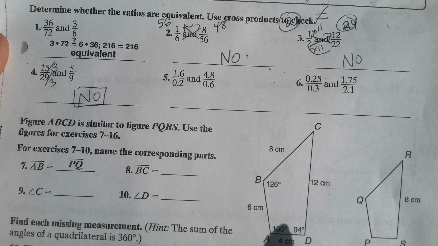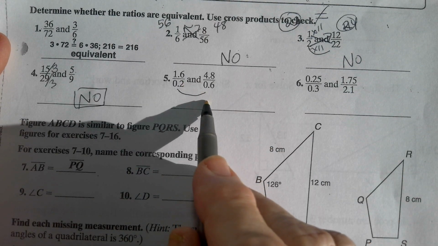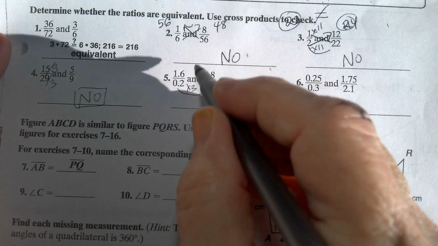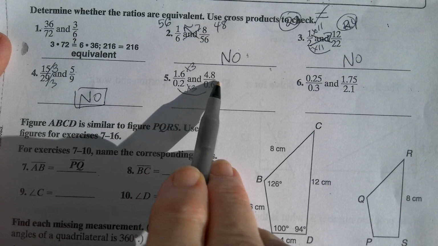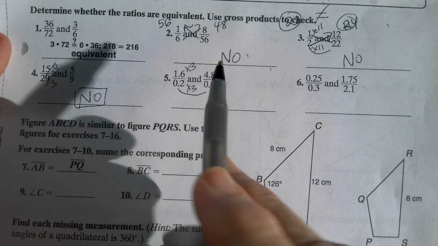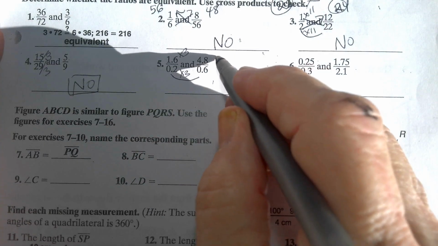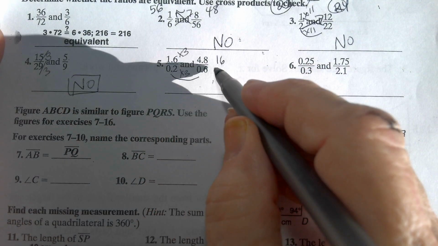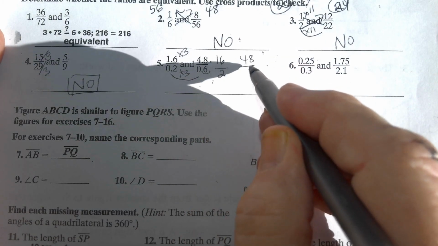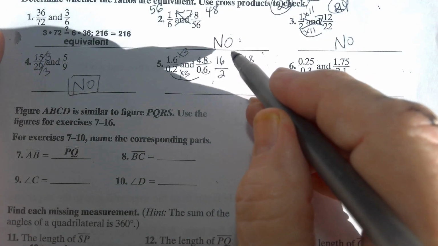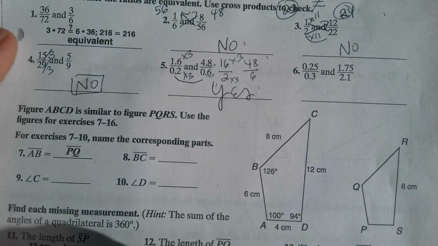In fact, 0.2 times what will give me a 0.6? 3. Times 3. And if I multiply this by 3, 3 times 16 is 48. So this one is correct. Also, just to let you know, I could have moved the decimal over 1. I could have gone 16 over 2 and moved this one over 1 and put 48 over 6. And then I could have still done times 3 is 48, times 3 is 6. So this is a yes, they are equivalent.